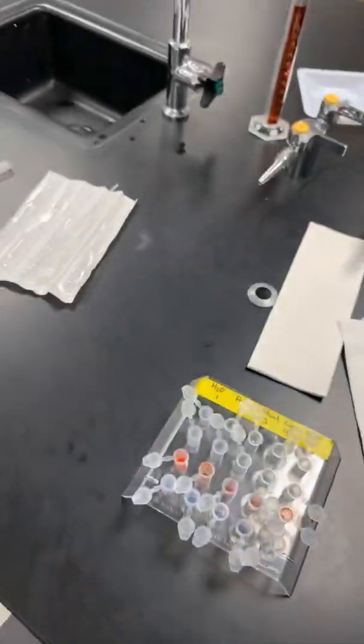And then you're going to take it back to your bench, you're going to mix them up a little bit, and you're going to look for color changes, and then you're going to record your observations in the table on the answer sheet. Again, you should see color changes. You should see different color changes depending on the indicator you use and the molecule that you're adding it to.